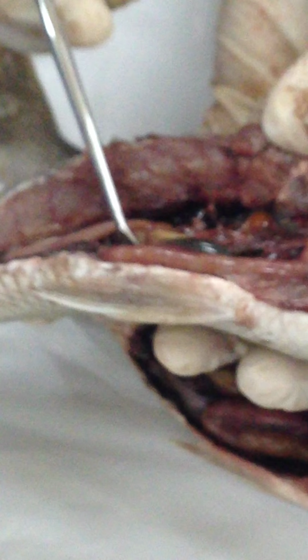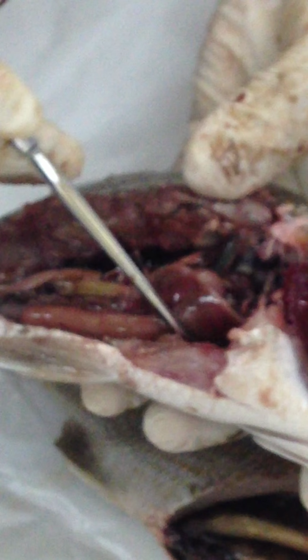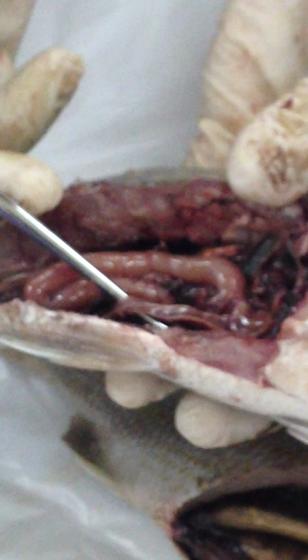Look at this one. So this is the gallbladder. We can see it very clearly on this specimen. So that's the gallbladder here. Then there's the other lobe of the liver on the other side. But okay, now we stop calling it liver. We call it hepatopancreas.